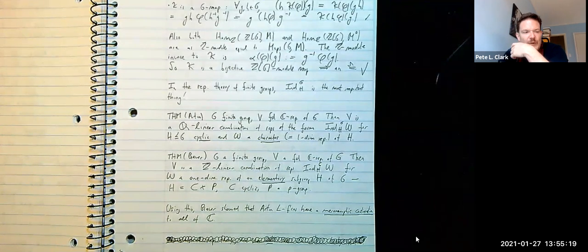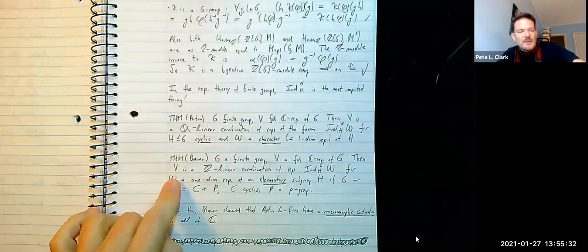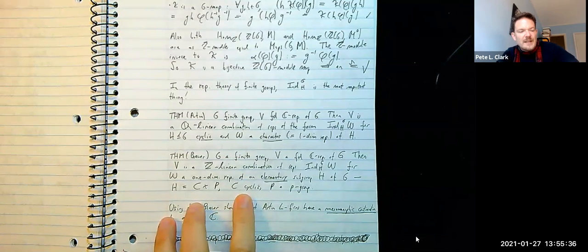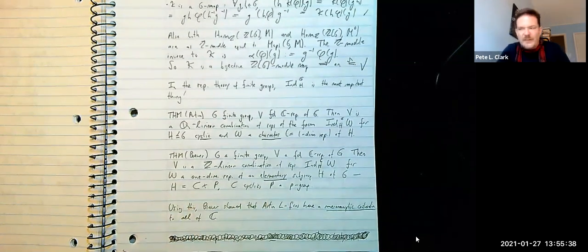And so you can study the representation theory of a finite non-commutative group in particular in terms of induction from cyclic subgroups in this theorem of Artin, and in terms of products of cyclic subgroups and p-groups in this theorem of Brauer.